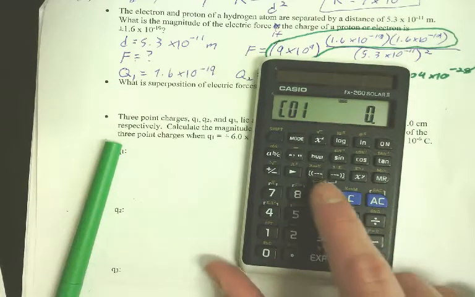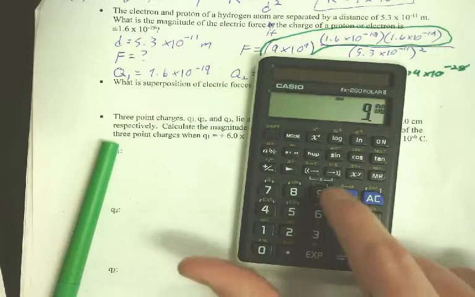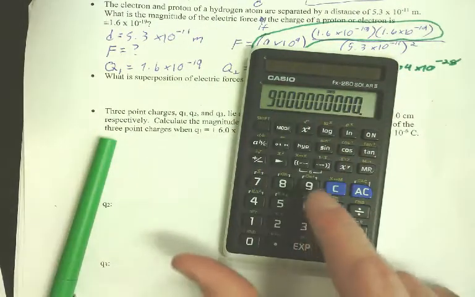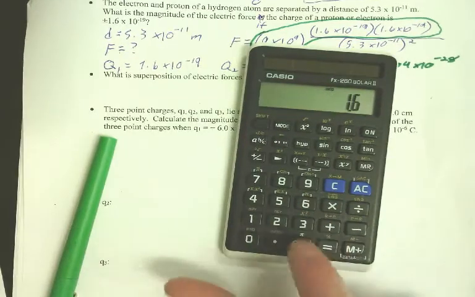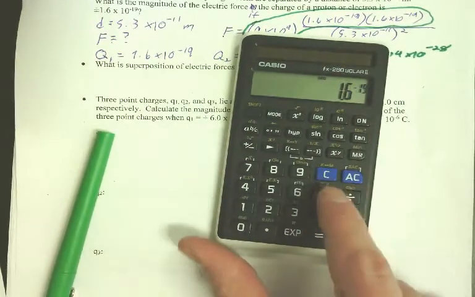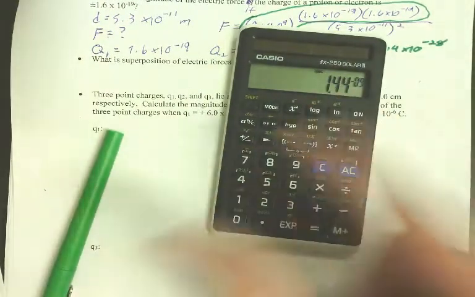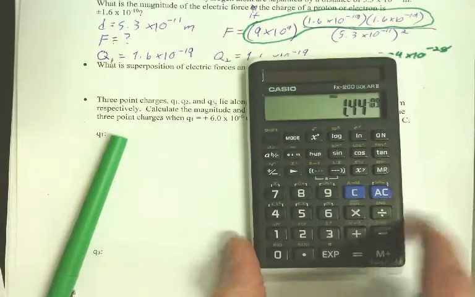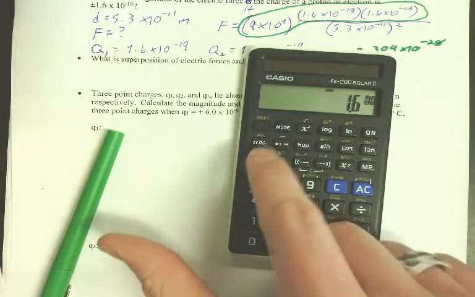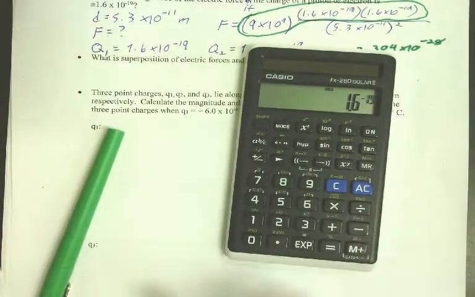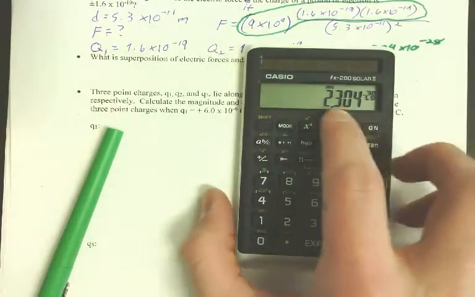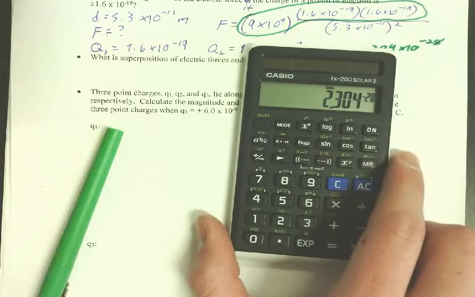Parentheses. Okay, my first parentheses. 9 times 10 to the 9th times 1.6 times 10 negative 19 times. Don't worry about that; keep going. It's just showing you what it's doing as it's going. Okay? 1.6 EXP. Negative 19. Now I'm going to end my parentheses. And there's my number, 2.304 to the negative 28th.